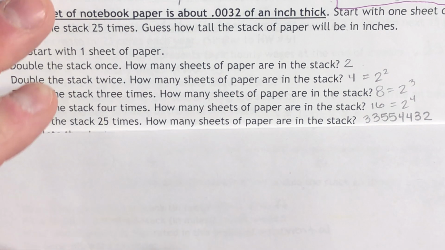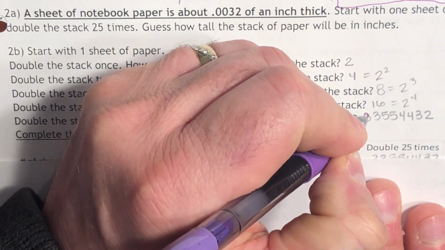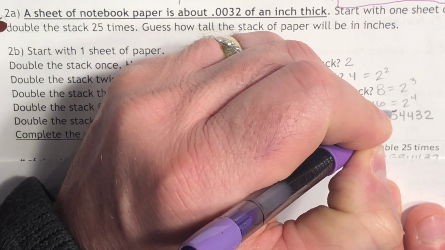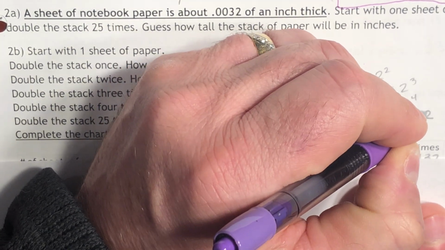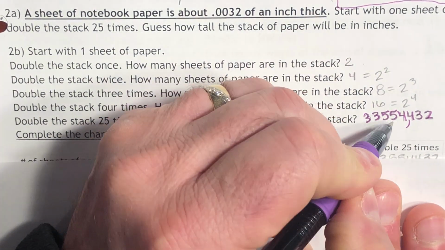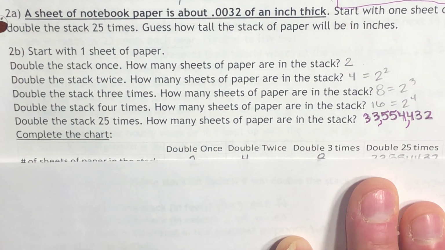Okay? What is 2 raised to the 25th power? Let's make that so you can see that better. All right, let's put the commas where they go. 33,554,432.